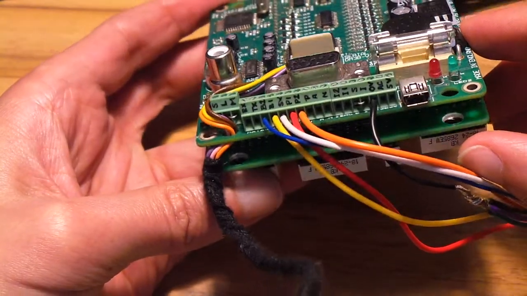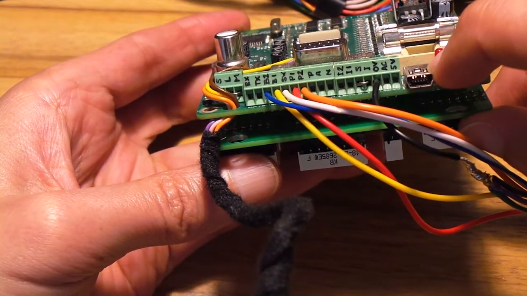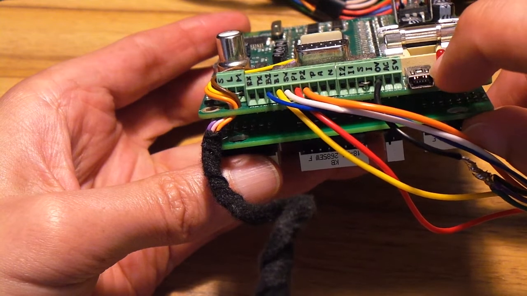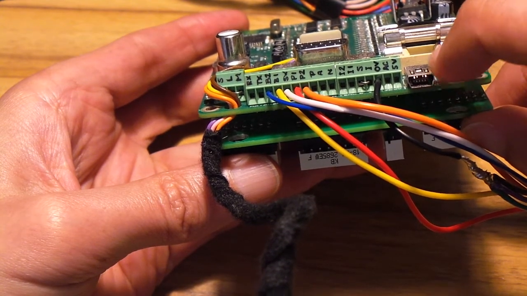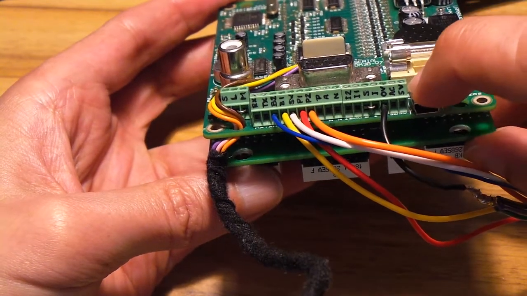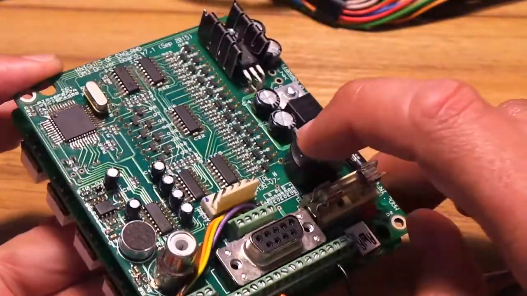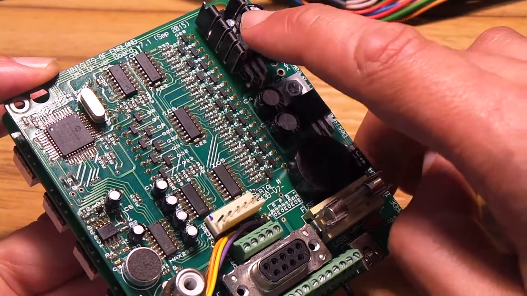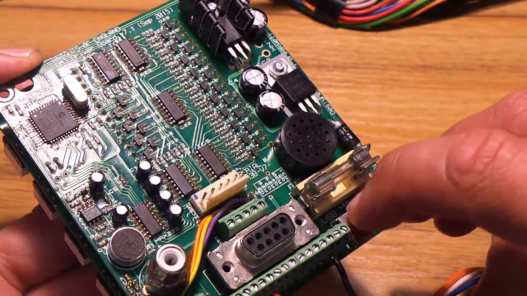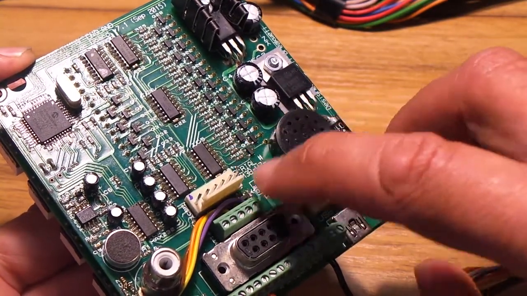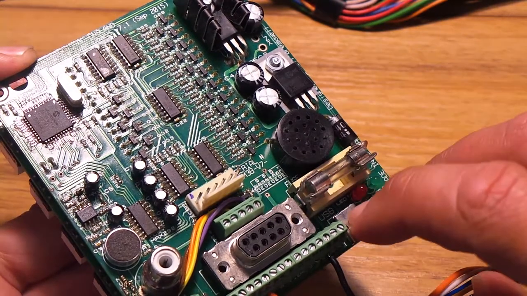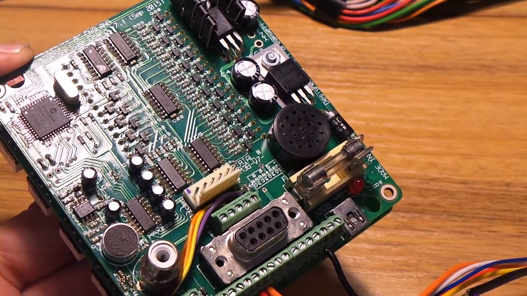You'll also notice that there is a mini USB connector on here. Now that doesn't provide USB communications functionality, but it does allow an alternative 5 volt supply if you don't have the regulators connected. So if you don't have these regulators connected, use that, but on this unit, which has the regulators connected, don't make any connection through there.